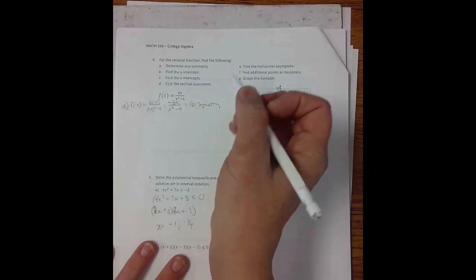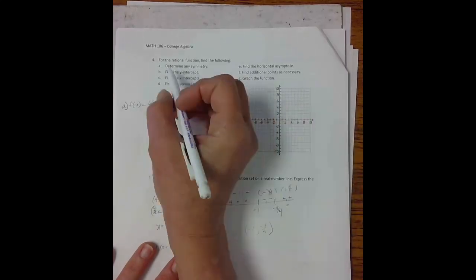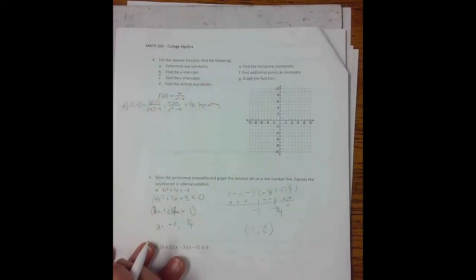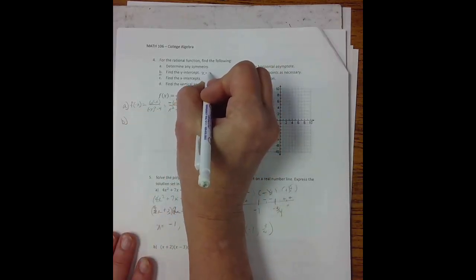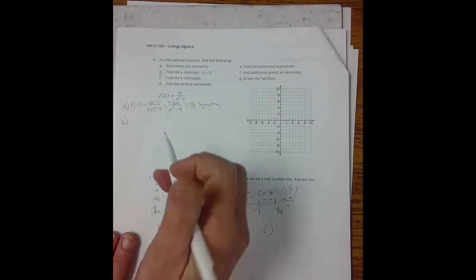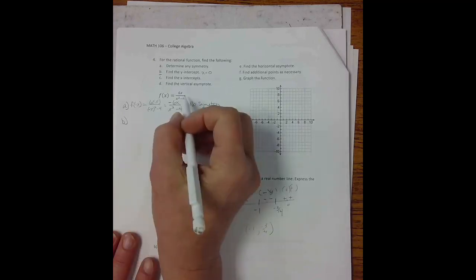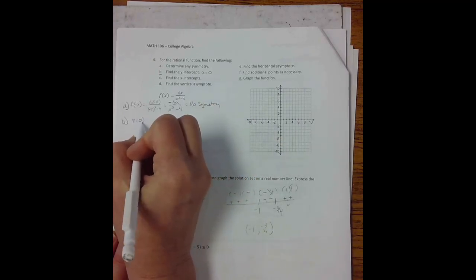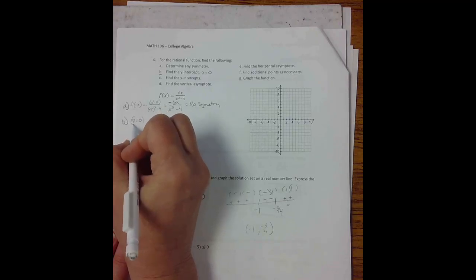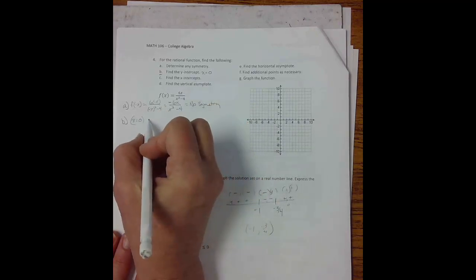Okay, so the next one is B, find the y-intercept. When we have a y-intercept, that means that the value of x is going to equal 0. So if x is equal to 0, then we're going to substitute 0 into my equation. Sorry, I'm looking for f of 0.